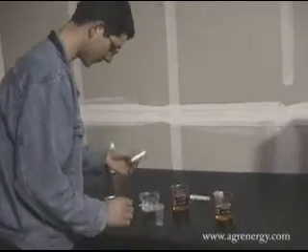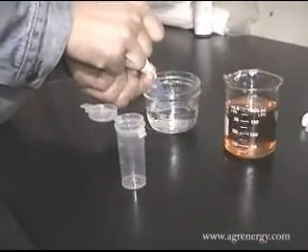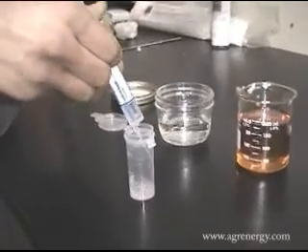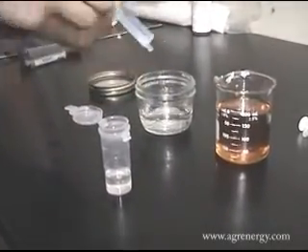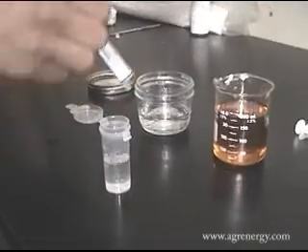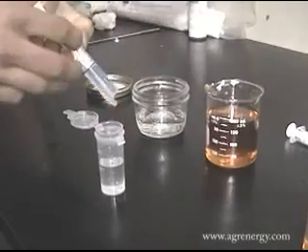So, we'll once again repeat this test. We'll first get our alcohol syringe, fill it up once, 10 milliliters, 20 milliliters, and 27 milliliters.